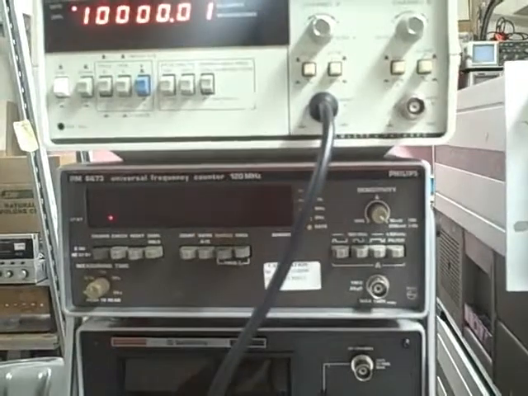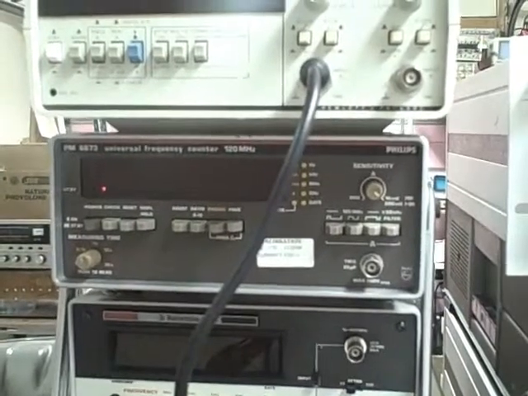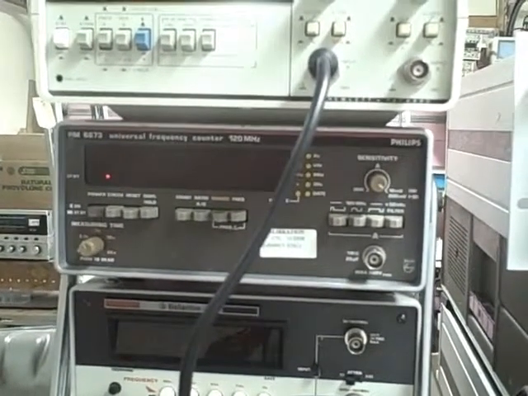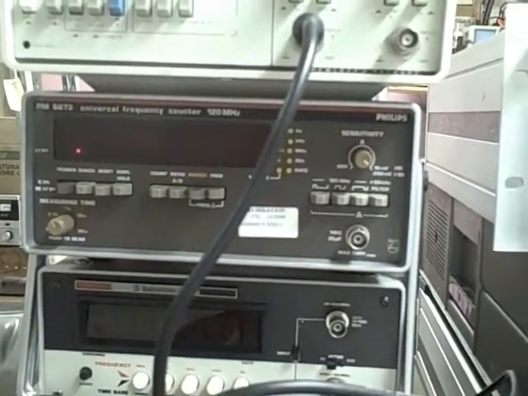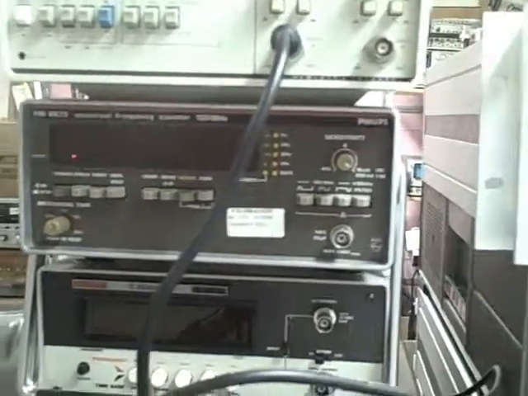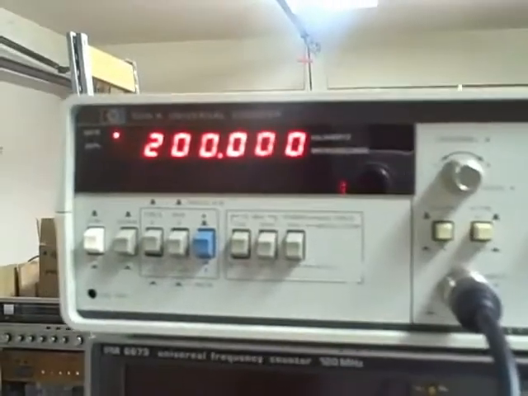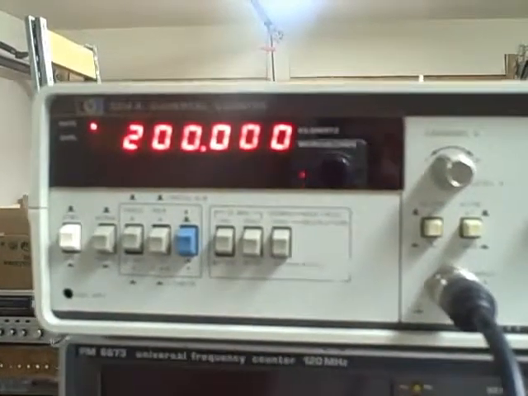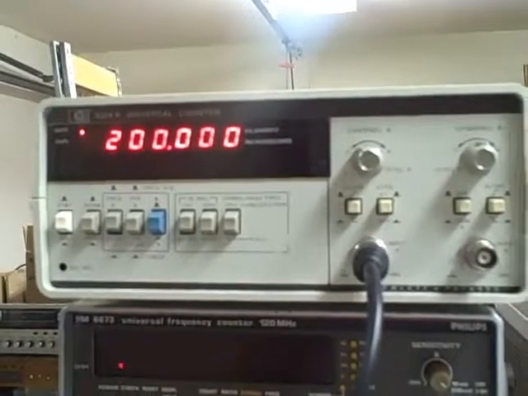Let's take her down first. We'll start somewhere low. The PTS is capable of counting from about 200 kilohertz up, so we're going to have to start there. Okay, we are reading 200 kilohertz on the HP 5314A, as provided by the PTS. Let's go ahead and step her up.